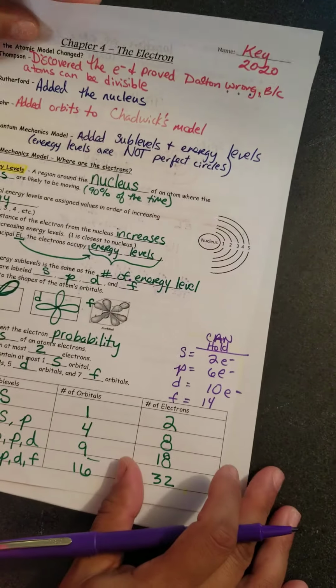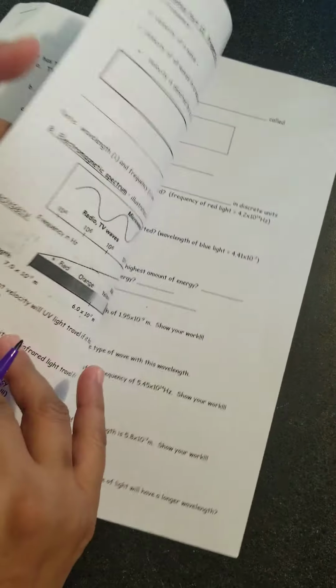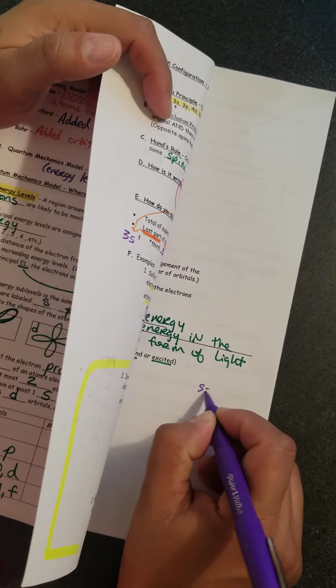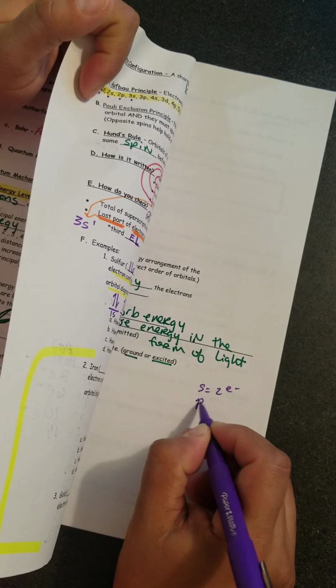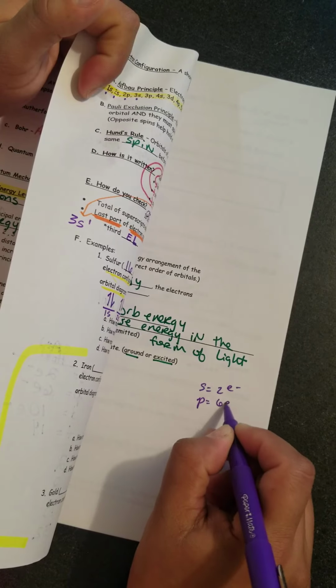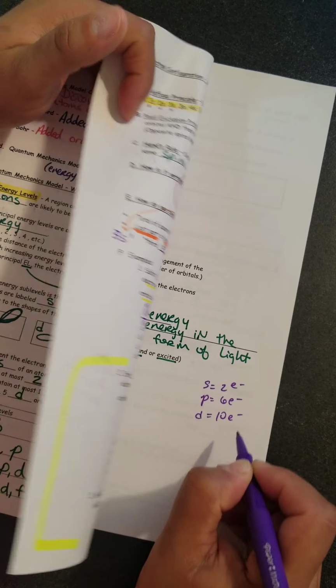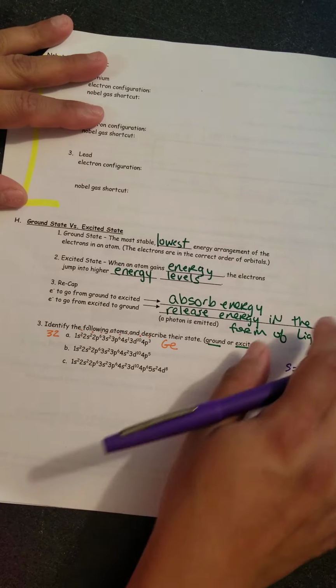So, knowing that information, I'm going to write it over here. S's can have 2 electrons. P's can have 6 electrons. D's can have 10 electrons. And F can have 14 electrons. Now I'm back to the same page that we were originally.